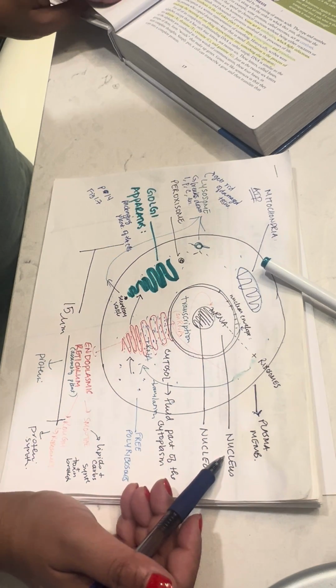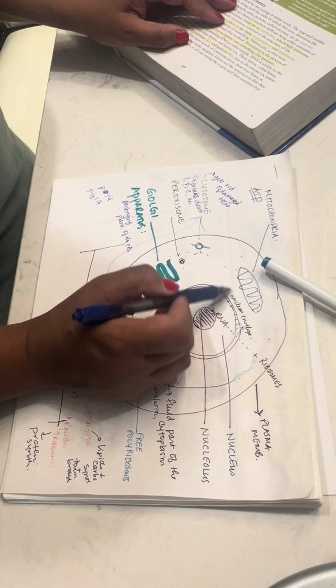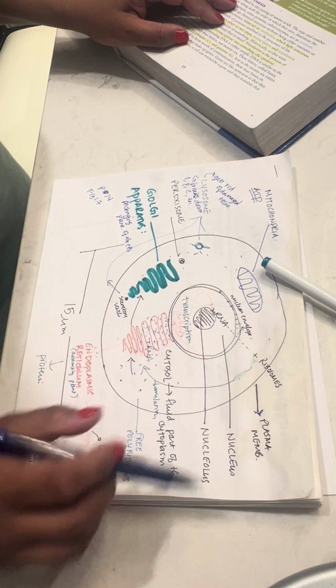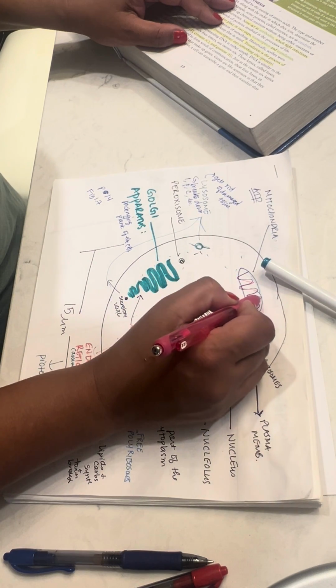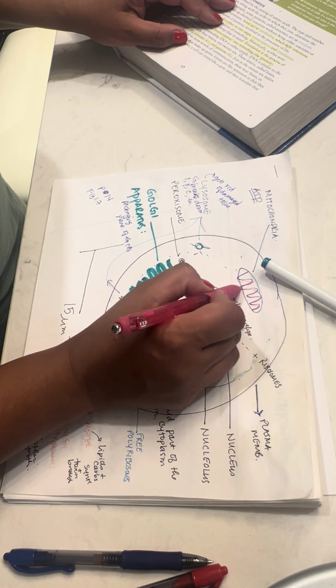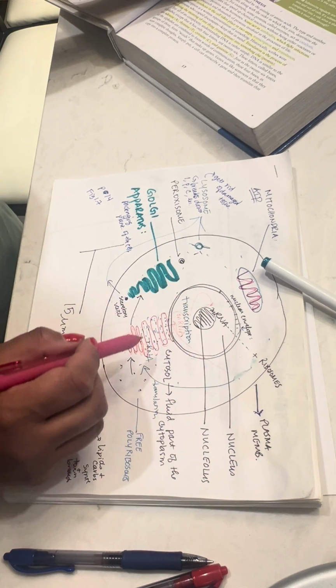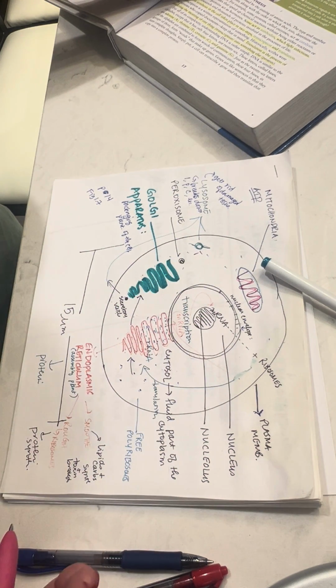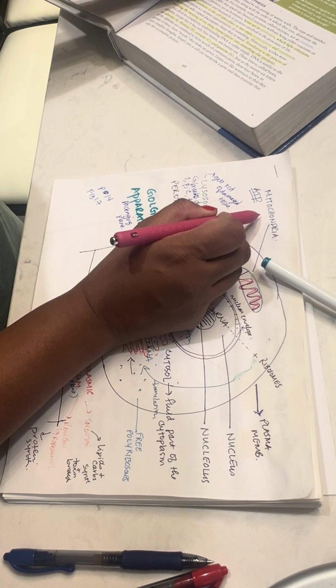Now, we're going to talk about mitochondria. Okay. Now, this is very important because mitochondria is something we are going to talk about later on too. So it's an oval structure with, again, a ribbon-like structure inside. Mitochondria is where ATP is formed, okay? ATP is adenosine triphosphate, okay?